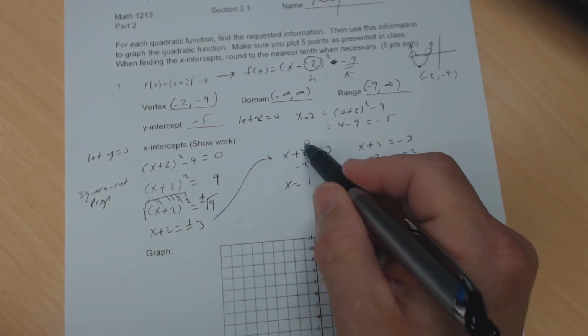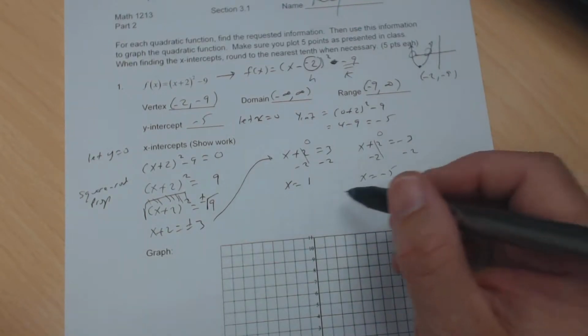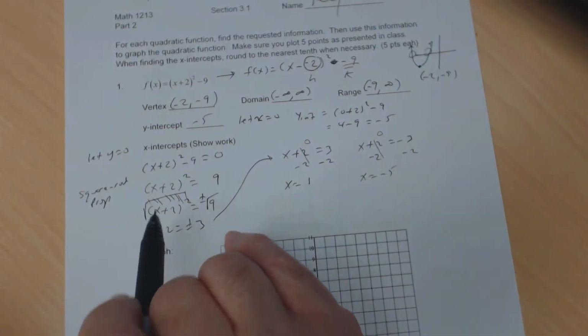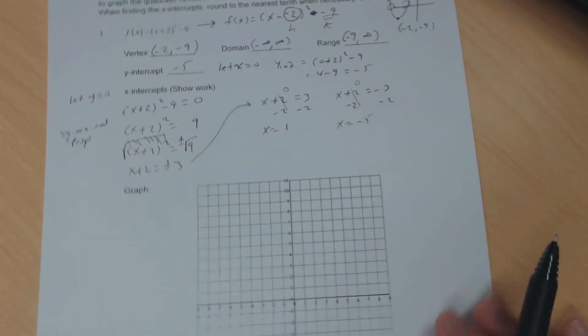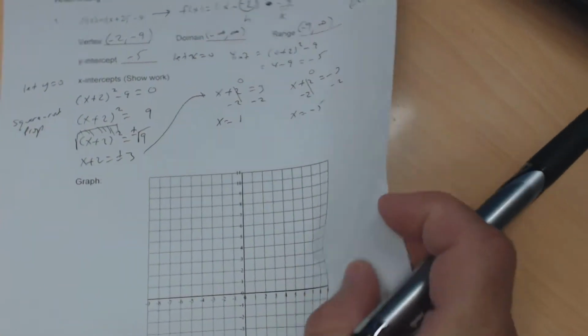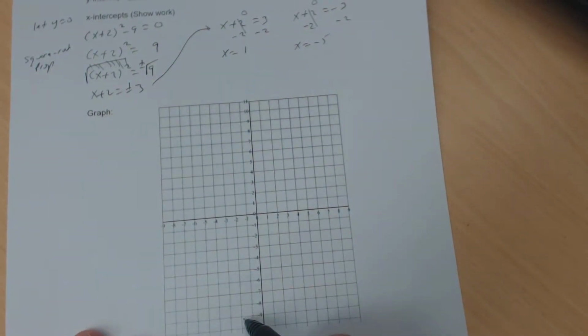So these add up to be 0. When I combine like terms, these are zeros. Okay, so there's your x-intercepts. So I did not need to use a calculator on this one to find the x-intercepts. Alright, so let's go ahead and graph this. So negative 2, negative 9 is right here.